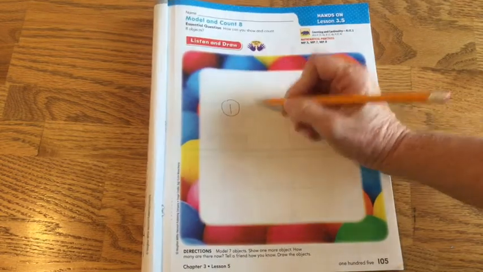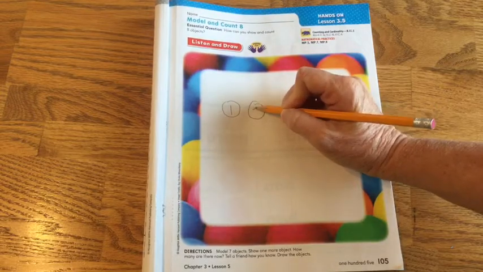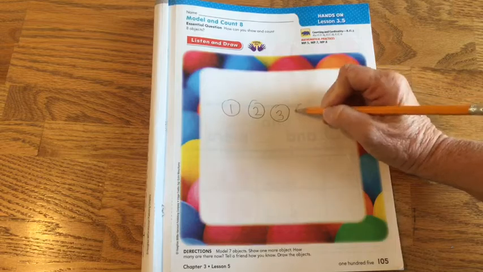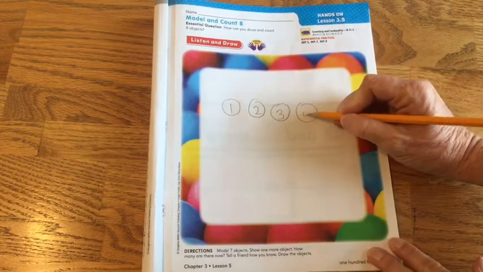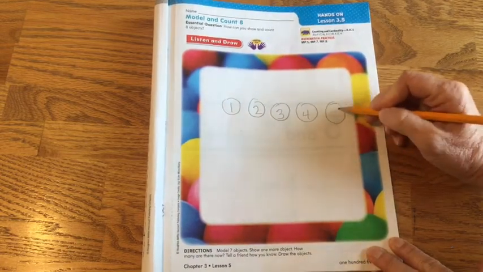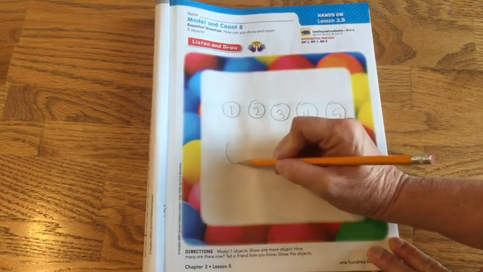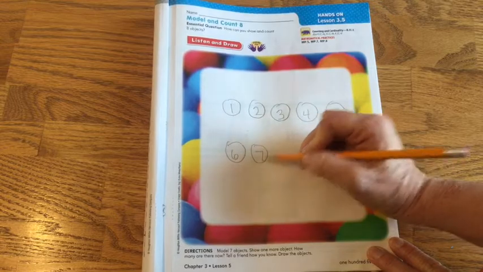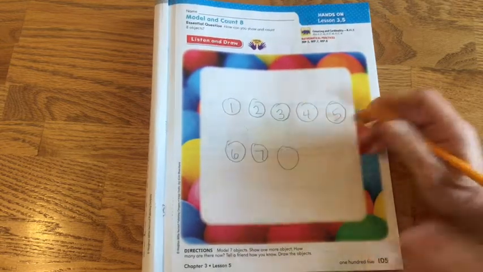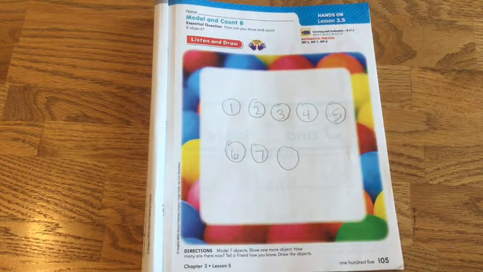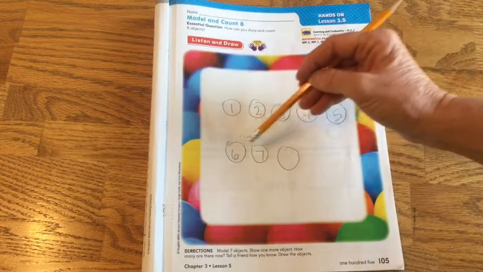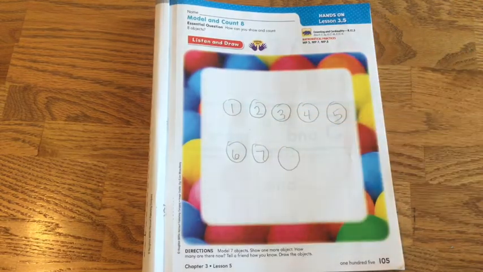So we'll write 1, 2, 3, 4, 5, 6, 7, and then it said one more. What number is that? 1, 2, 3, 4, 5, 6, 7, 8.